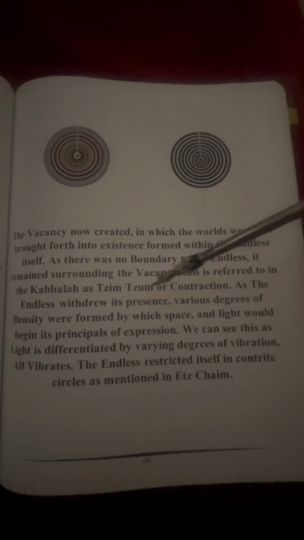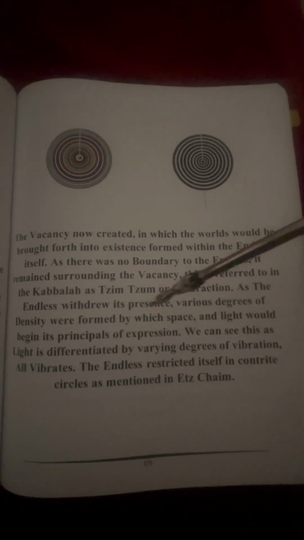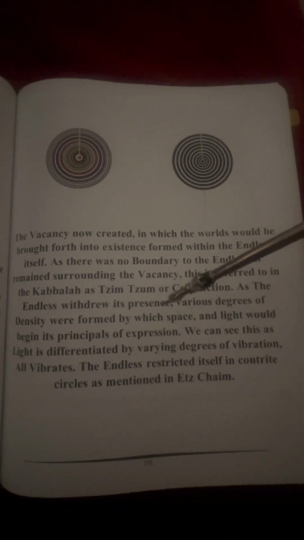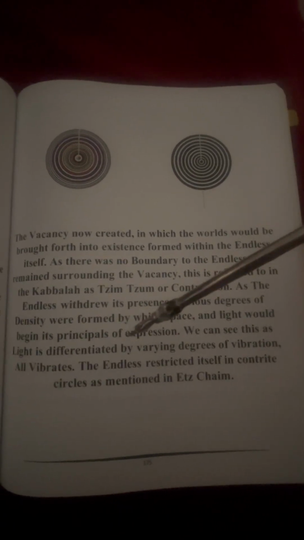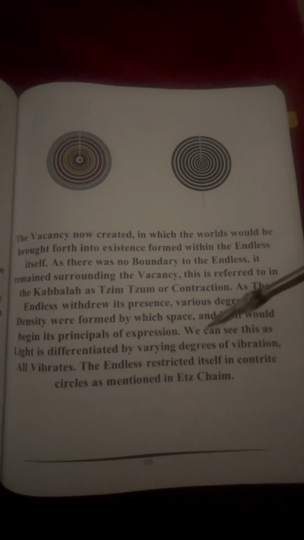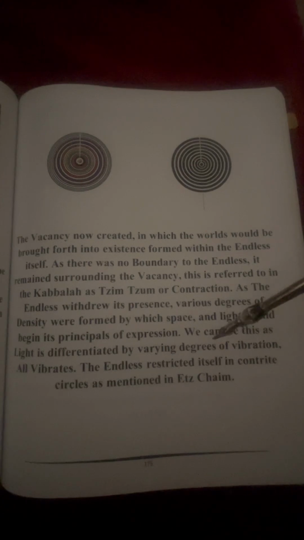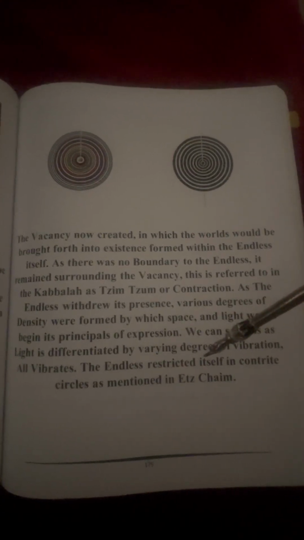As the Endless withdrew its presence, various degrees of density were formed by which space and light would begin its principles of expression. We can see this as light is differentiated by varying degrees of vibration. All vibrates. The Endless restricted itself in concentric circles, as mentioned in the Arizal.